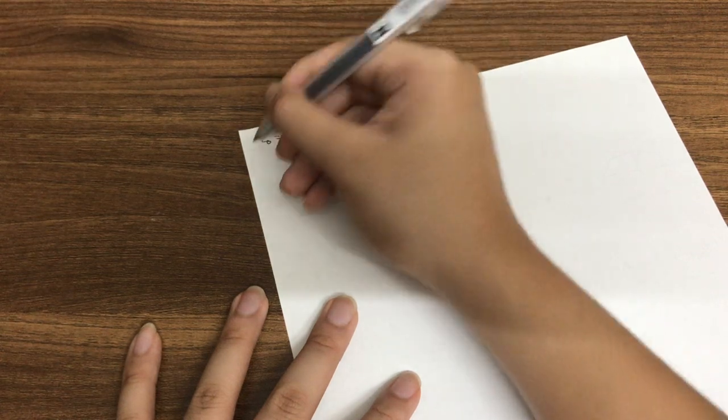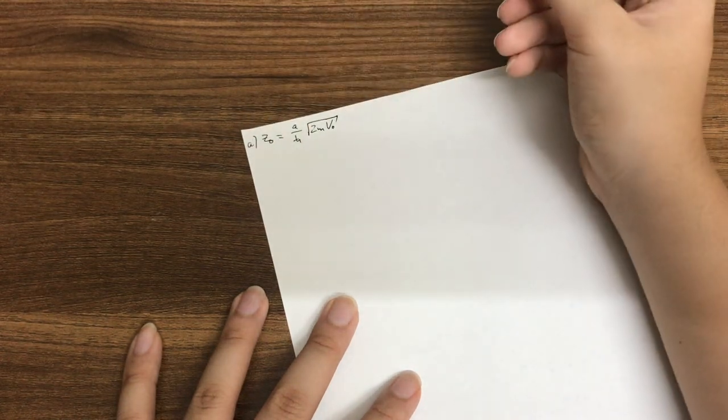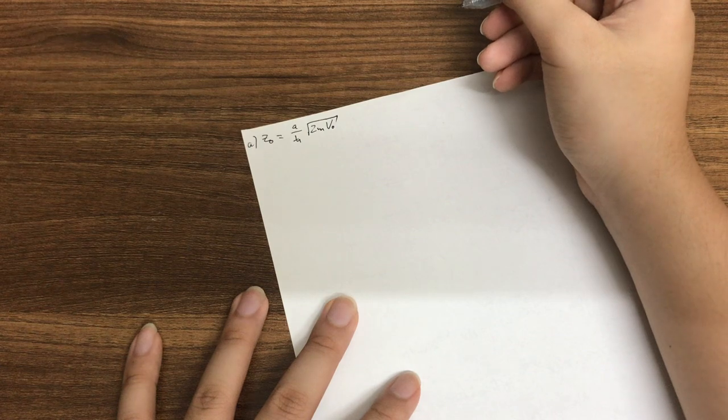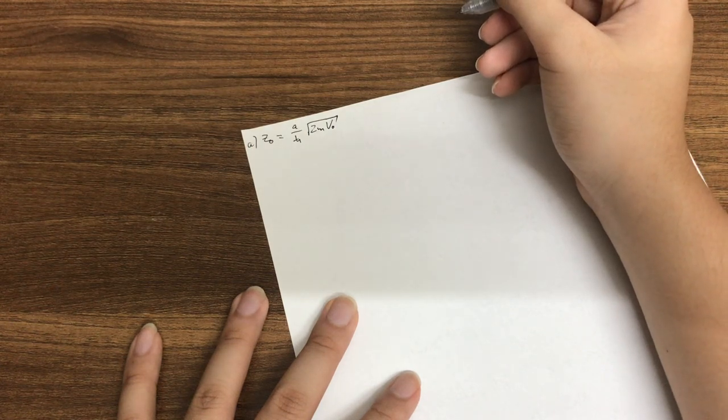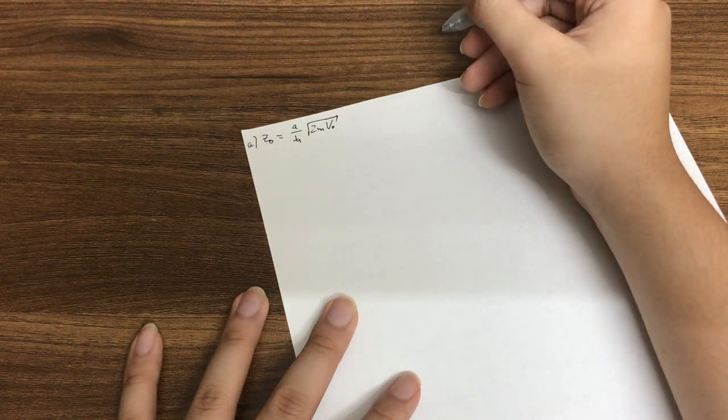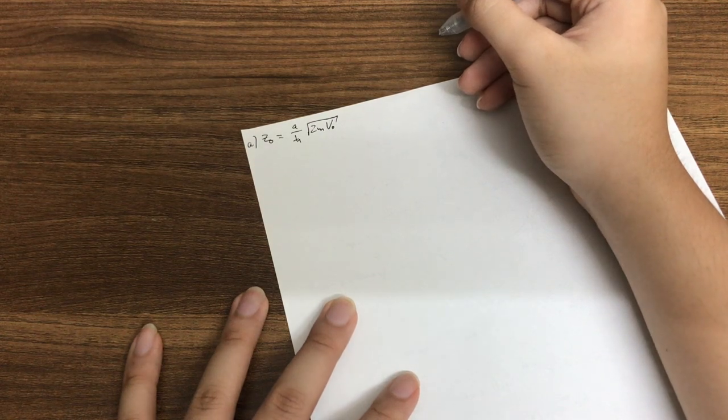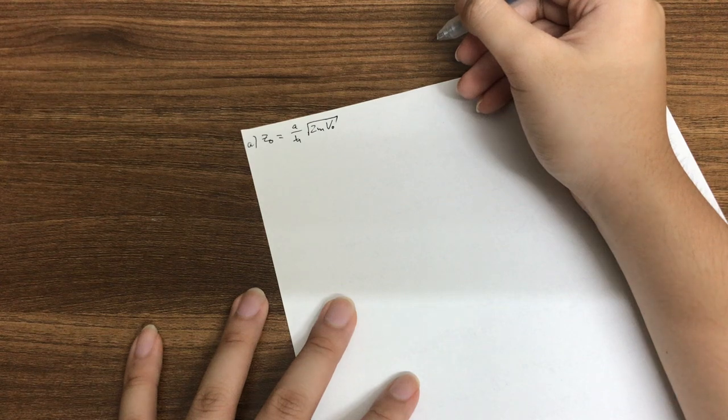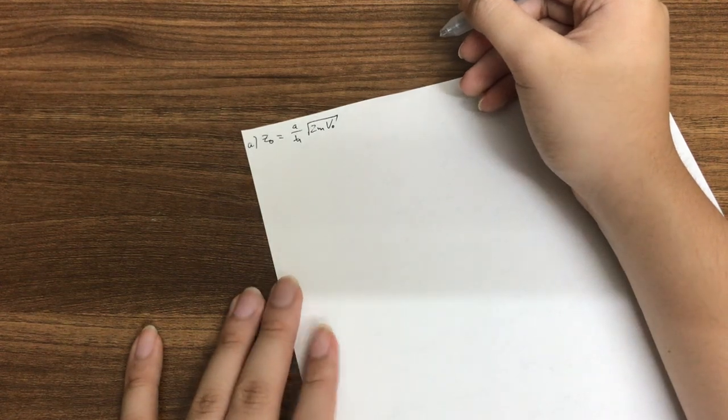This is for part a. Part a asks you for the number of nodes. You've got to know that the number of nodes basically means the number of half wavelengths that you can fit inside your well region.